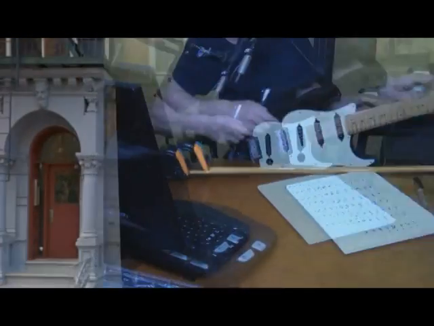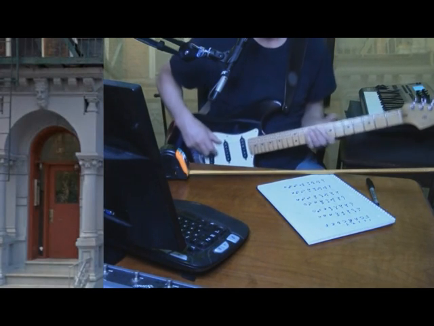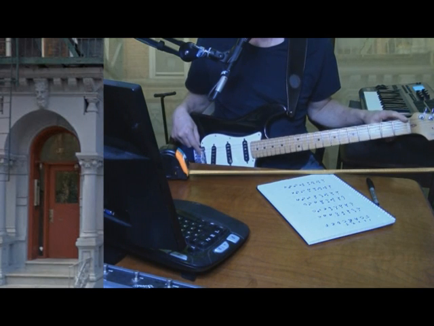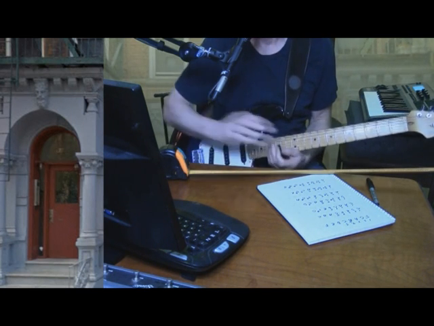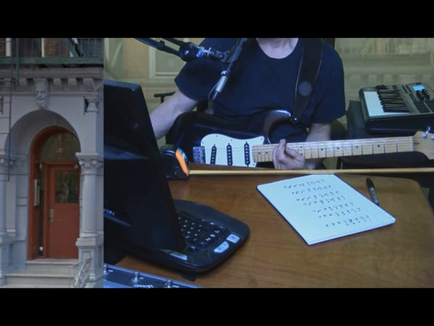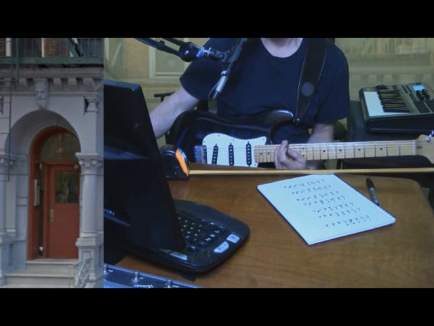But the idea anyway is that you take a string and lock it down and measure it from here to here. On Stratocasters, it's going to be 25.5 inches long, usually. What you do from there is take that measurement, and this is what they say Pythagoras did.